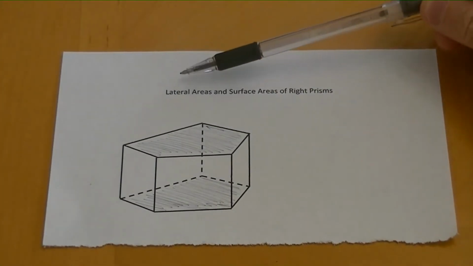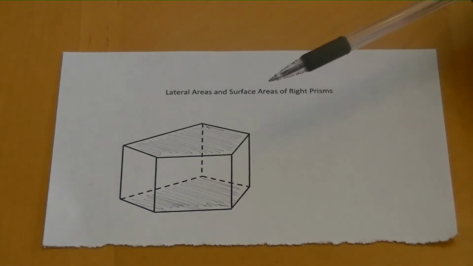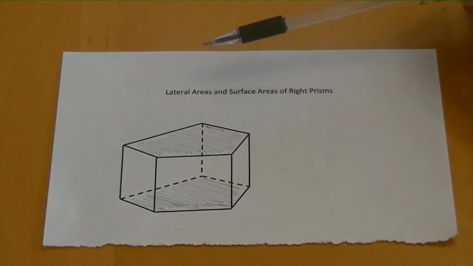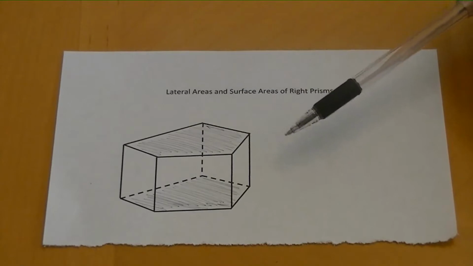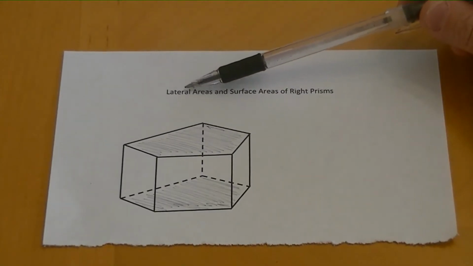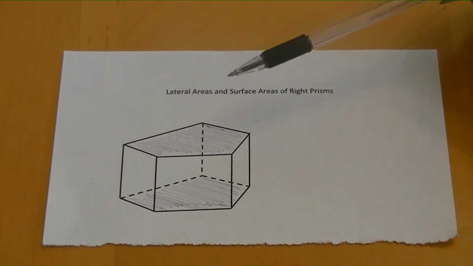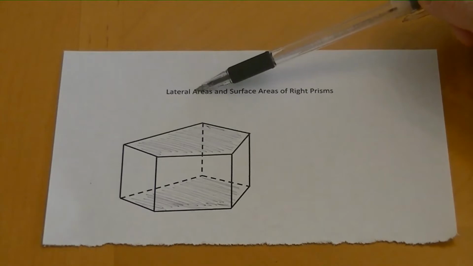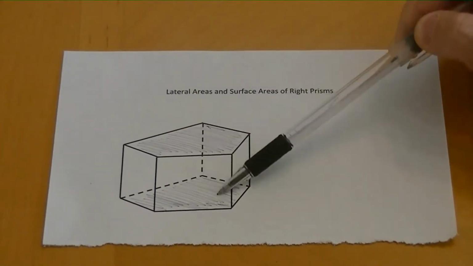Some books call lateral area lateral surface area. I think the MCAS does that. Other books, like our book and I, usually just call it lateral area. But the key thing is, if you see the word lateral in there, it means you're only doing the lateral faces, you're not including the bases. So lateral area will always be less than surface area, because for surface area, you're adding the areas of the bases.